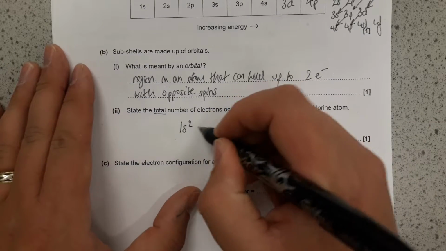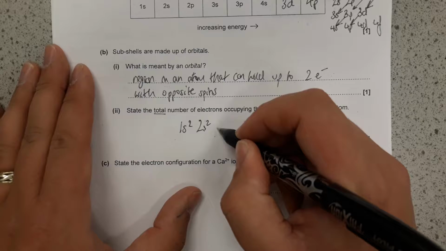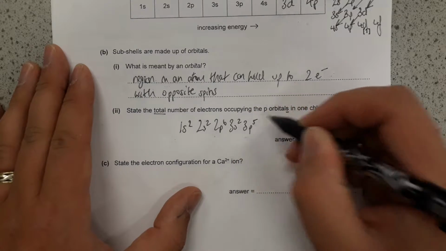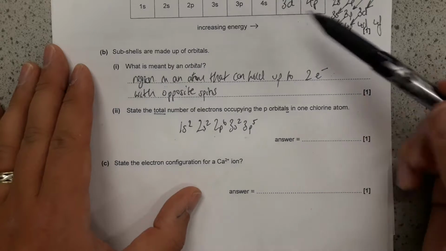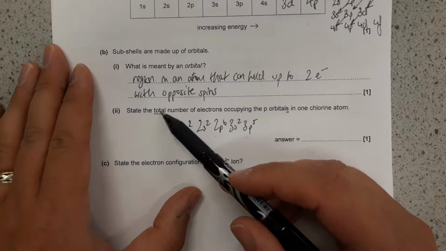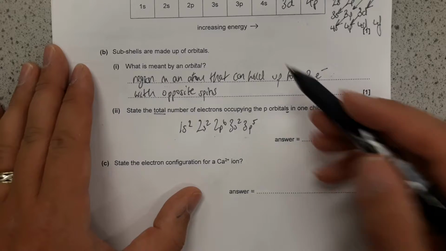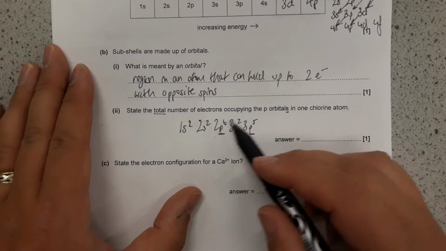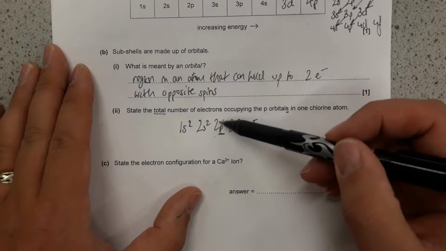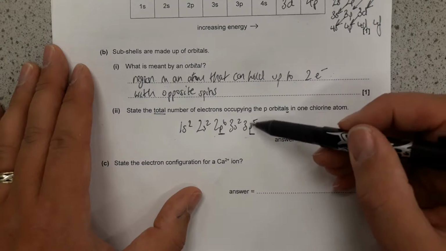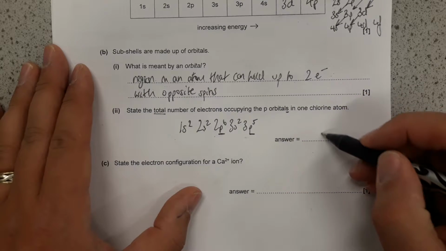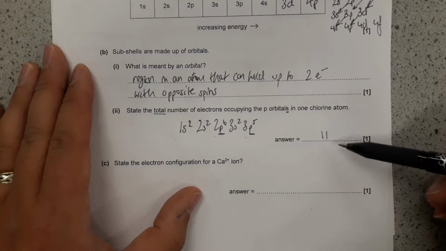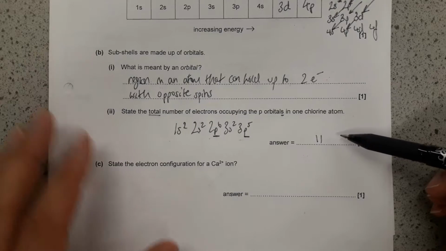So if we write out its electron configuration, 1s2, 2s2, 2p6, 3s2, 3p5, 17 electrons in chlorine. And you can now see that we're looking for the total number of electrons on the p orbitals. Well, there's 2p and 3p. There are my p subshells and therefore my p orbitals. There's 6 electrons on the 2p. There's 5 on the 3p. 6 plus 5 makes 11. So there are 11 electrons in total on p orbitals in one chlorine atom.